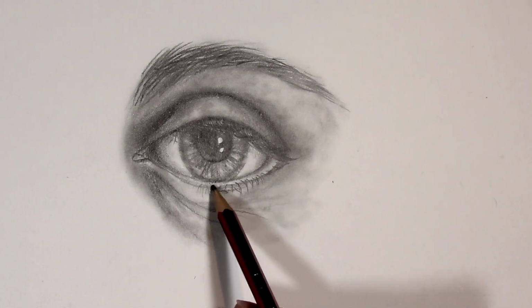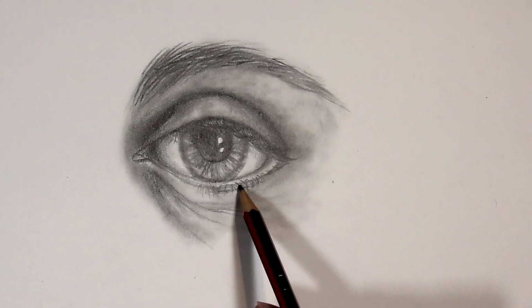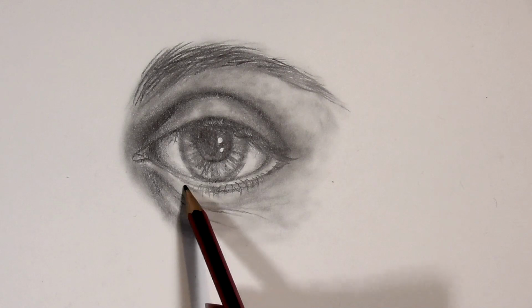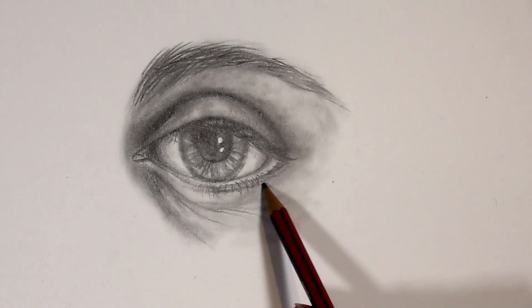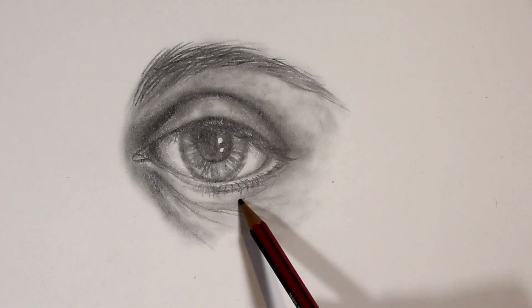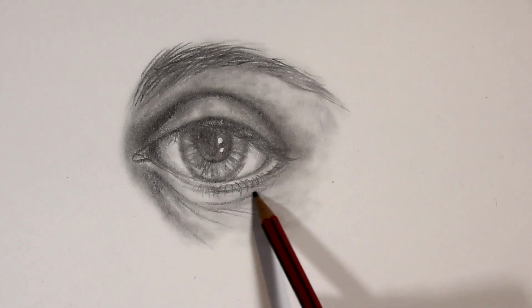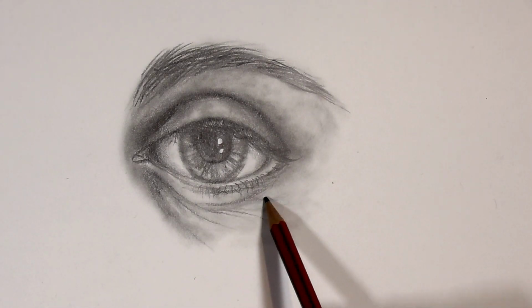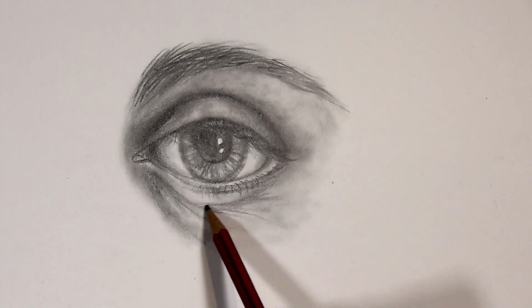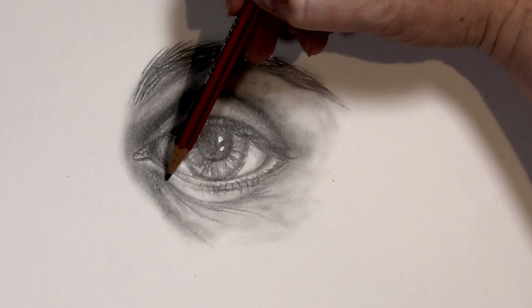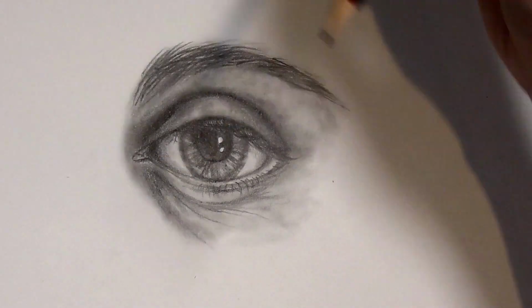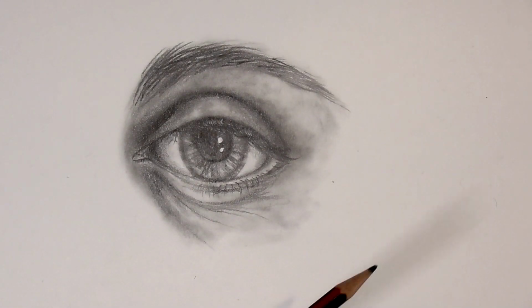I'll probably look at this tomorrow and start to want to, I'm already fiddling with it. I hope that was helpful and showed you how, using some very simple tricks, you can move your drawing on and get it to a more satisfactory state of finish.